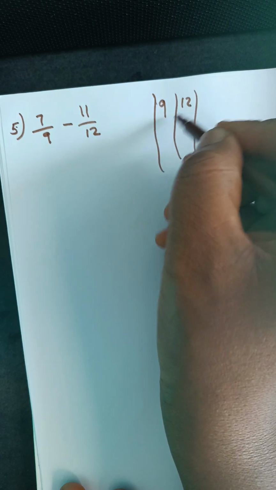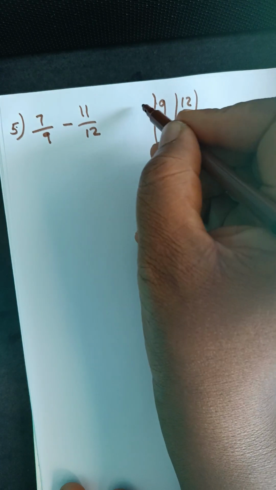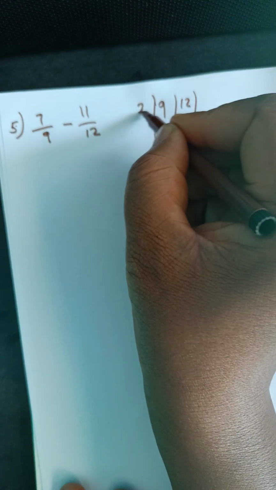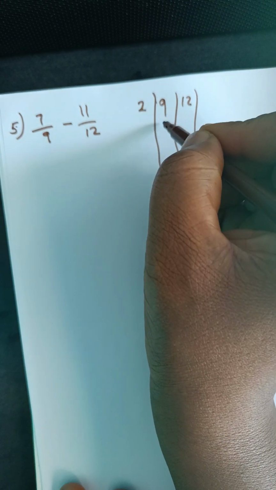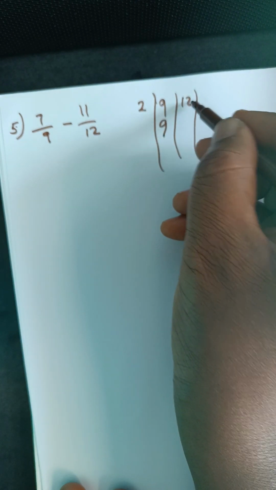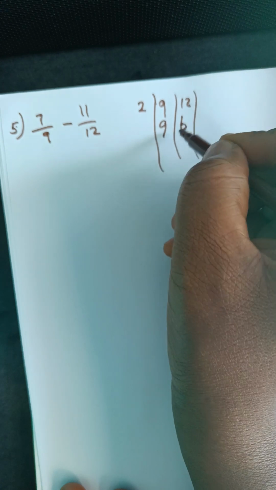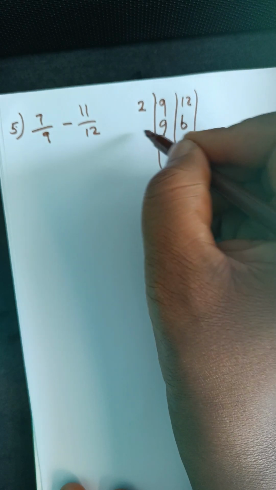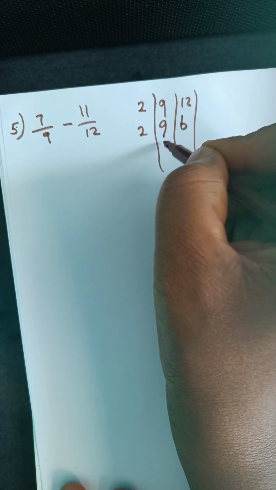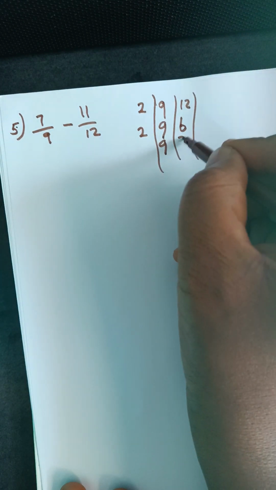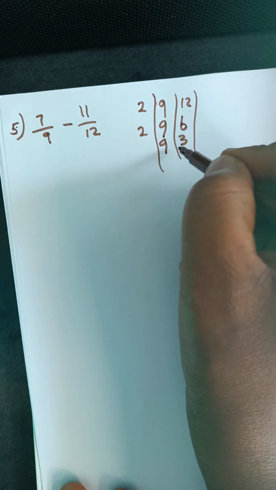What's the lowest number that can divide either one or both of them? That's 2. 2 cannot divide 9. There will be remainders. We don't want that. So we bring the 9 down. How many 2s will divide 12? 6. So what can go? What's the lowest number that can divide either one or both of them? 2 again. 2 can't divide this, so bring it down. How many 2s are in 6? 3.